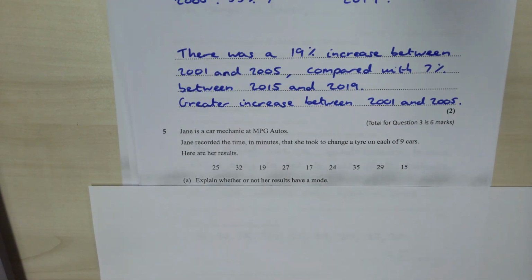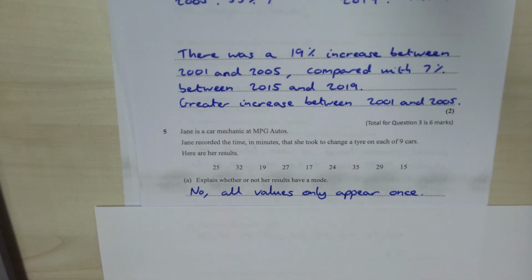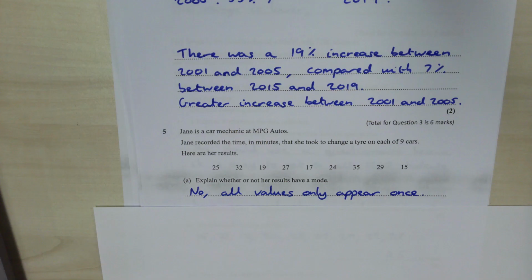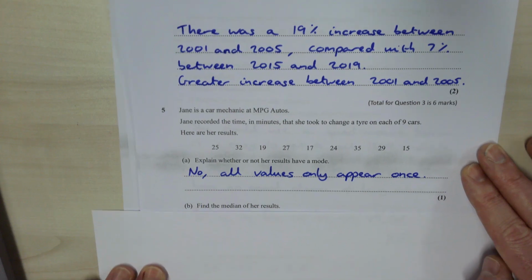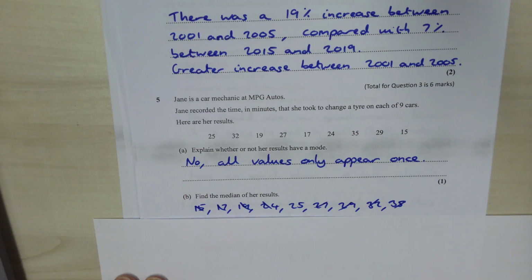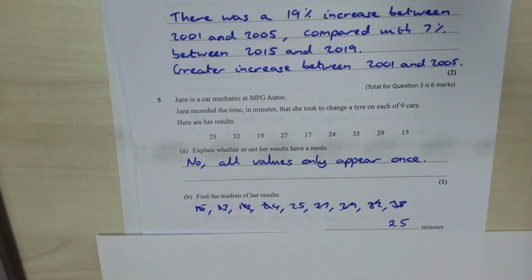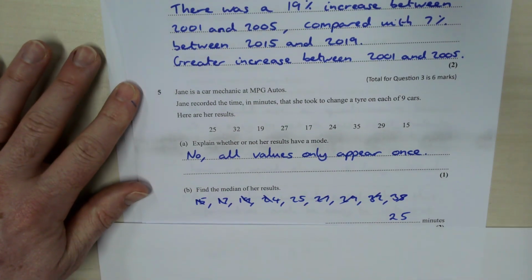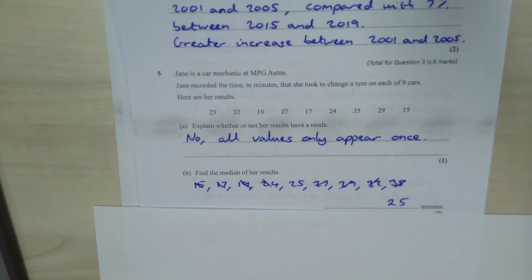In question 5 then, we have to decide whether or not the mode would be the appropriate way of using this data, or whether there is a mode. And what we can see is all values only appear once, so therefore there is no mode in this question. To find the median of my results, the first thing I needed to do was put them in order, and then what I've done is I've crossed one off from each end, and we get to that middle value, which leaves us with a median of 25 minutes for the time taken to change a tyre on these cars.